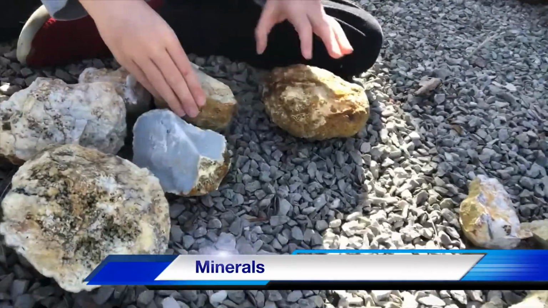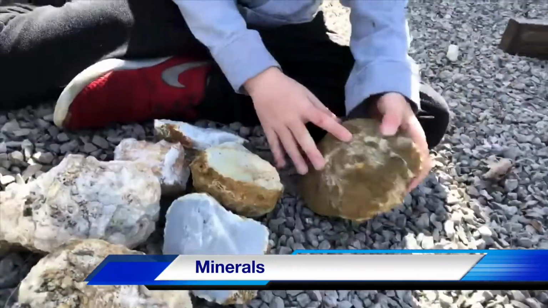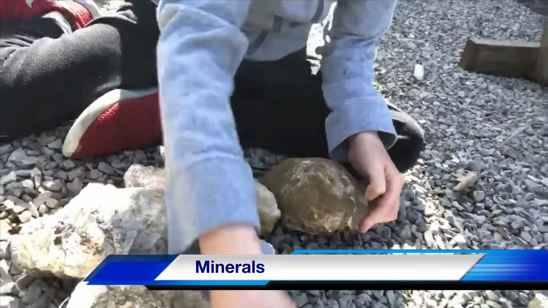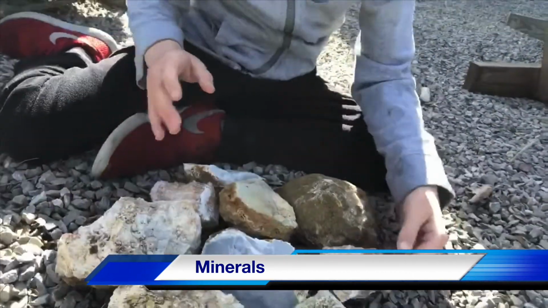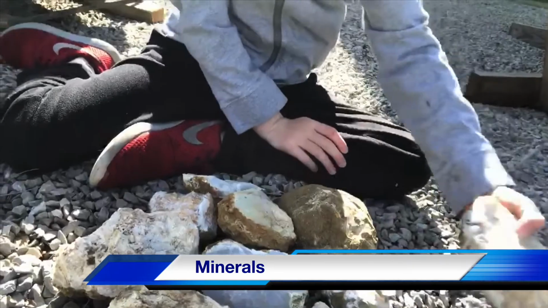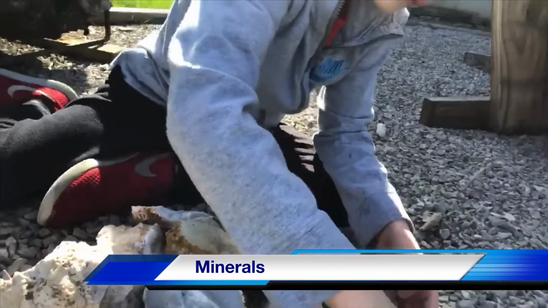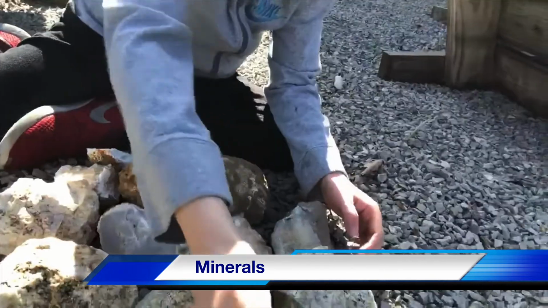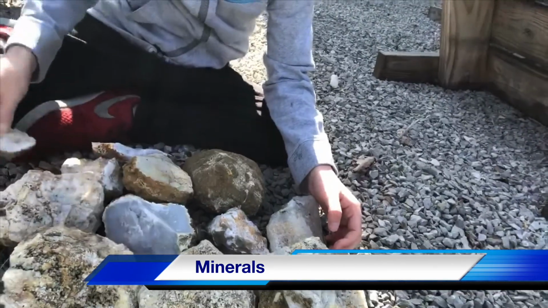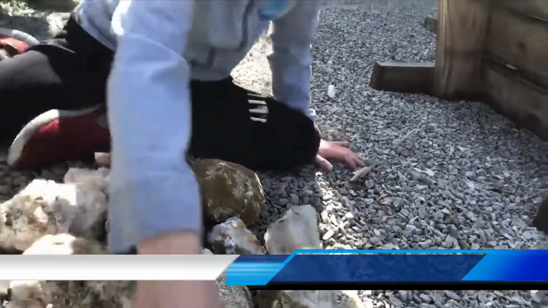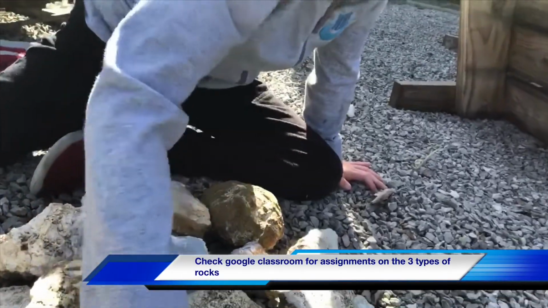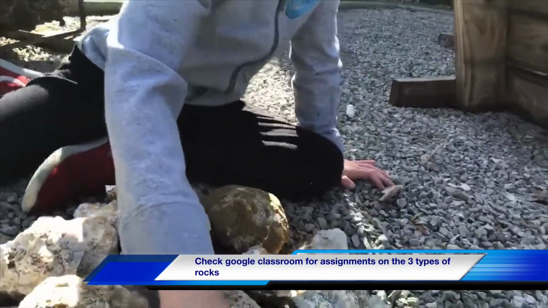So if you guys remember before spring break, we were learning about minerals and we were testing minerals like their hardness and their streak test to see the real color. And so what we're going to do is we're going to move on from minerals and we are going to start learning about the 3 kinds of rock this week. So I'll give you some more information about that later on Google Classroom.